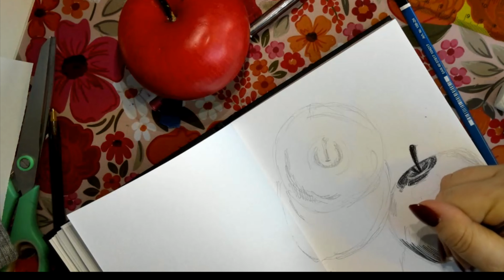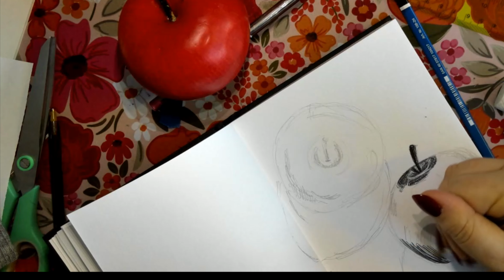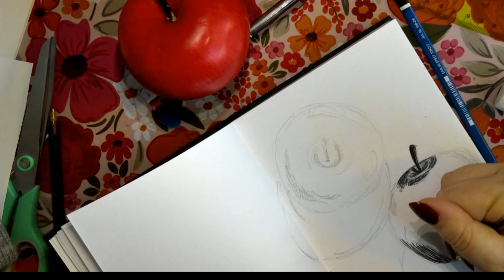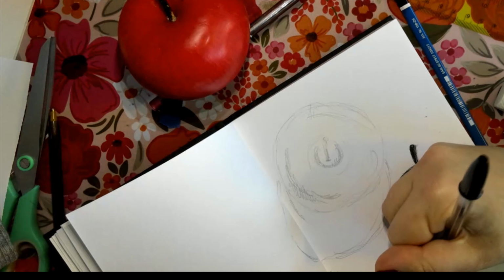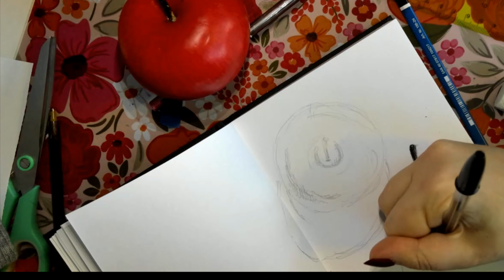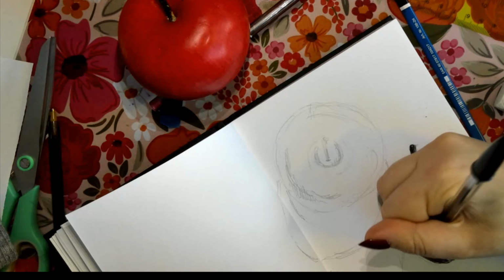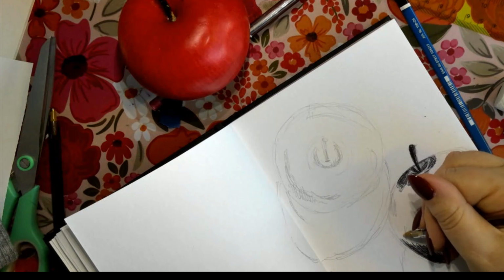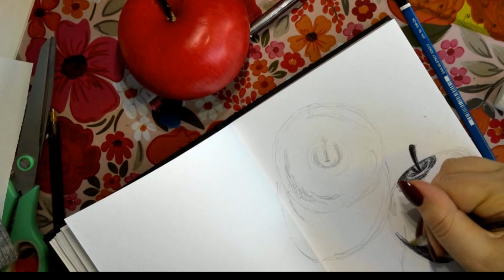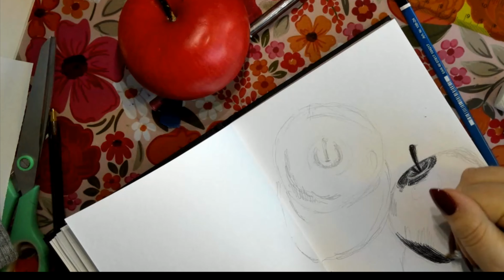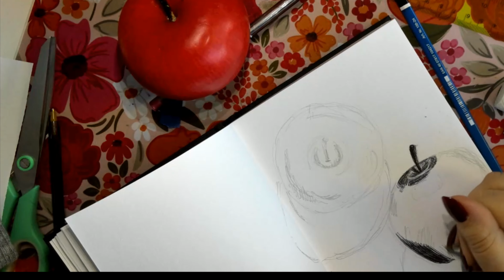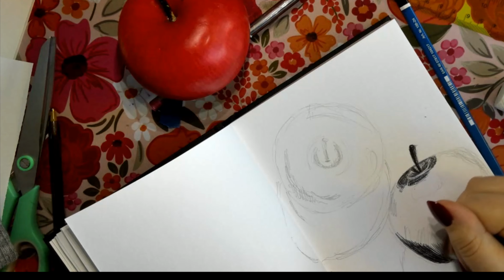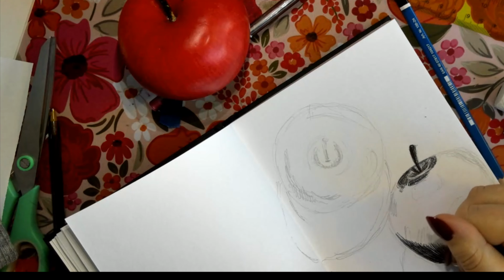They are following the curve of the apple. And as I go more towards the center of the apple, they are going to look a little bit more straight, to then start following the right side curve of the apple. I started cross-hatching very harshly towards that bottom left area, just because that's the area that looks the darkest to me as I'm looking at the apple.